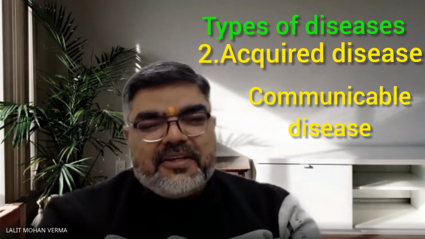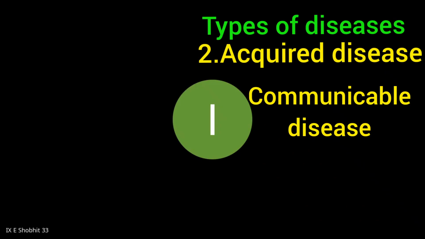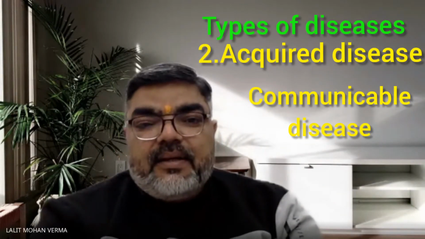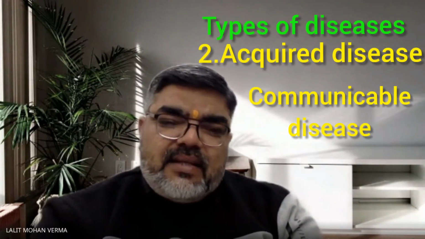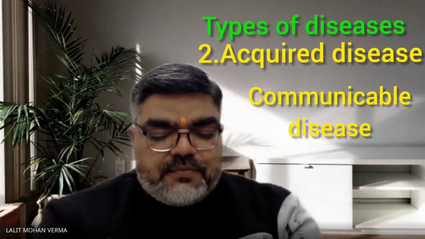Malaria. Where the area is contaminated, the water is contaminated, malaria is spreading over there because that is the better breeding ground of the Anopheles mosquito.